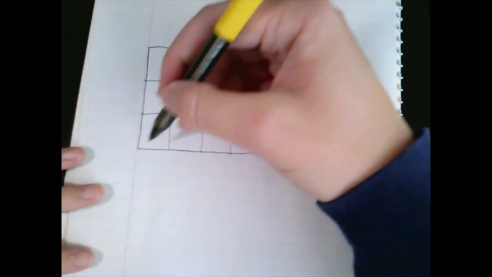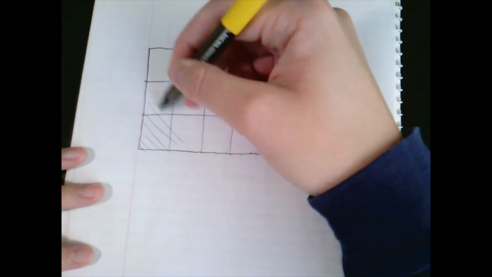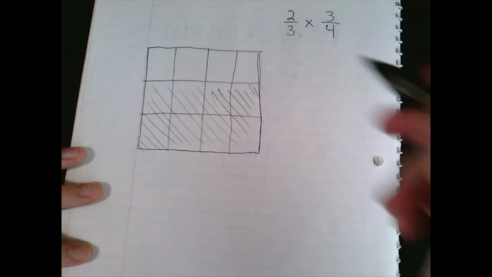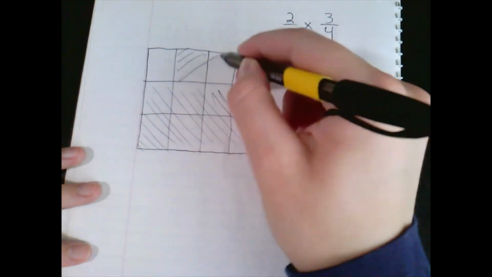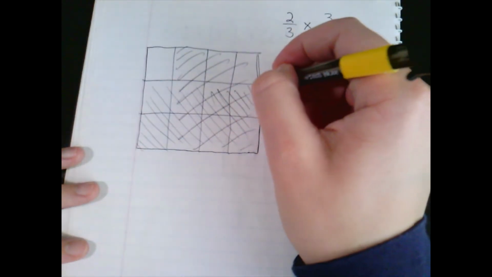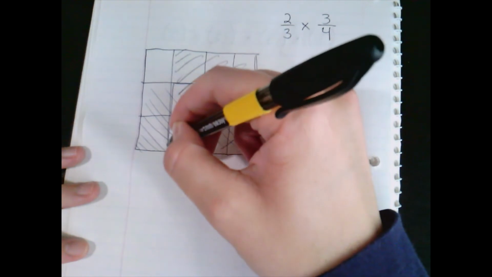Now we need to go ahead and color. So we need to draw 2/3 of this. So I'm going to draw 2/3. And then 3/4. Which part is duplicated? This part right here.